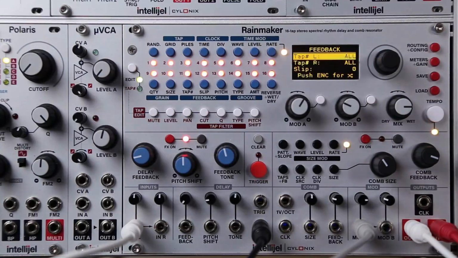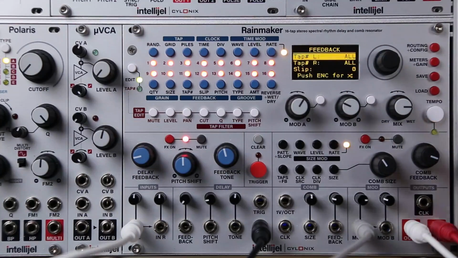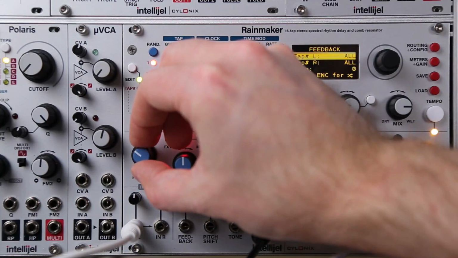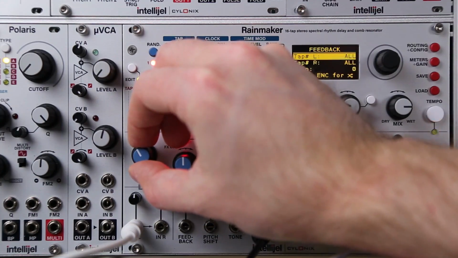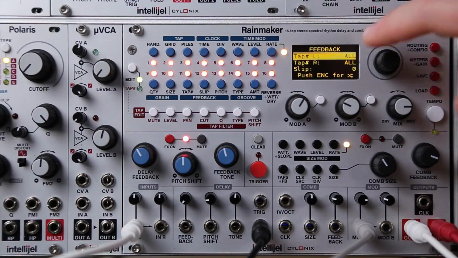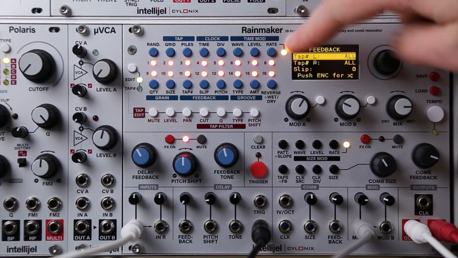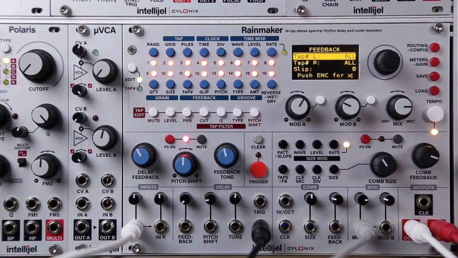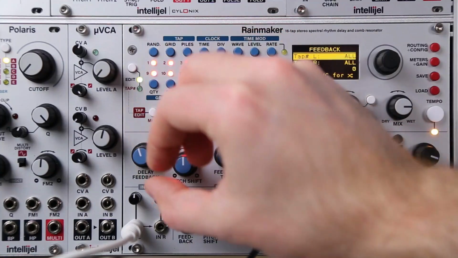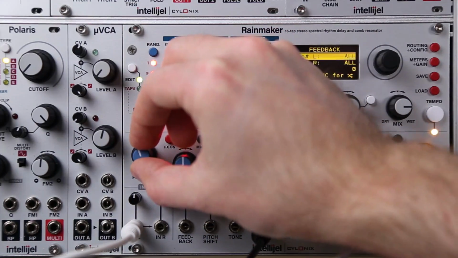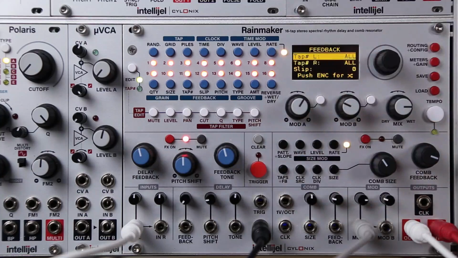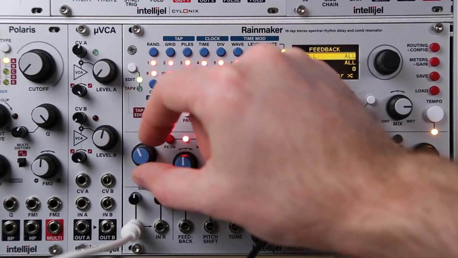When tap number is set to all, this means the feedback comes from the output sum of all active taps. So in this mode, feedback levels can build a lot more quickly. Instead of taking feedback from the timing of one tap, you're taking feedback from each of those individual taps. So you can hear that feedback building pretty quickly.